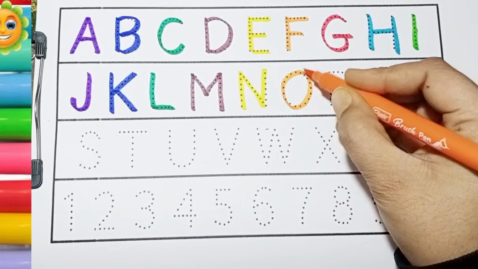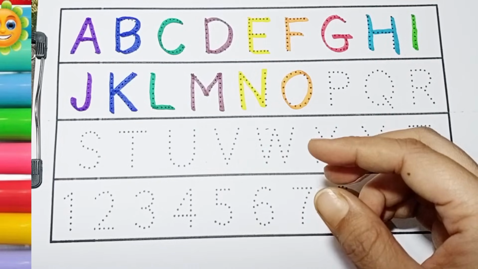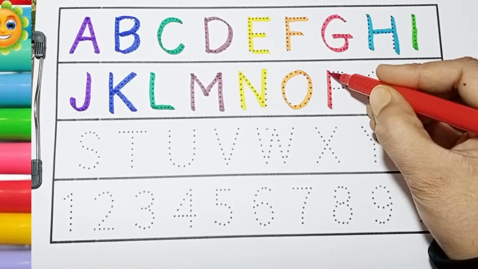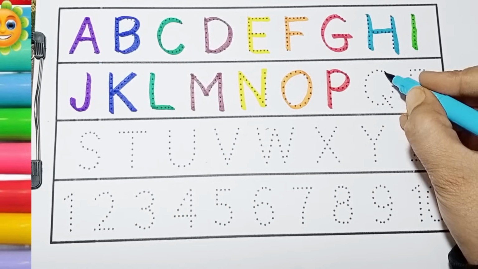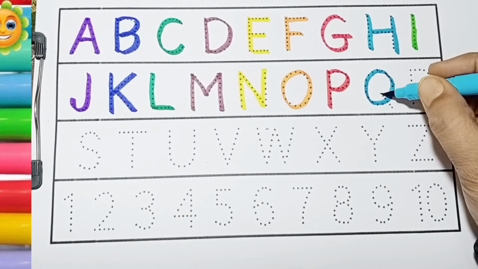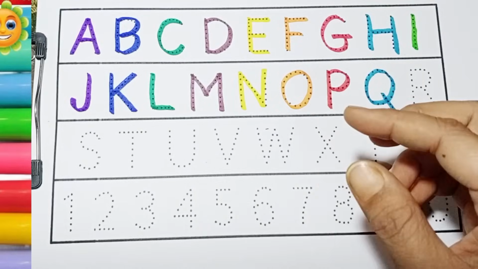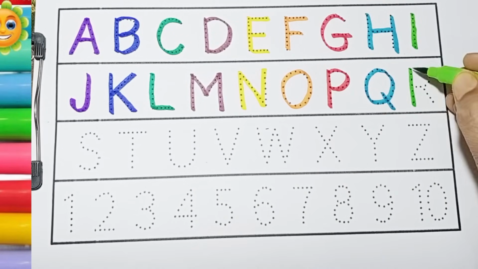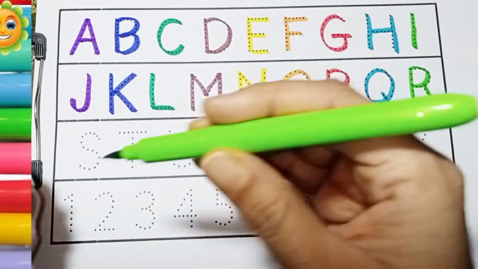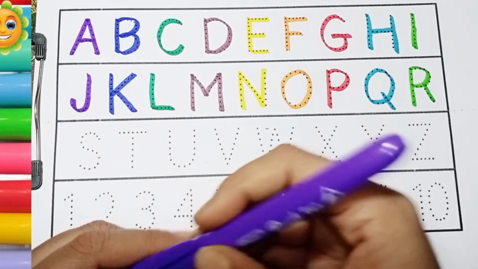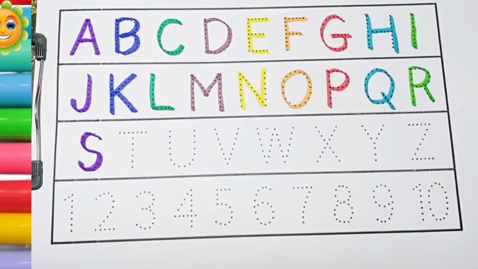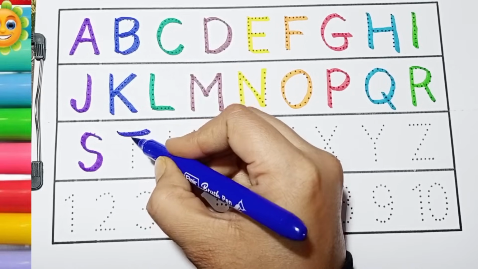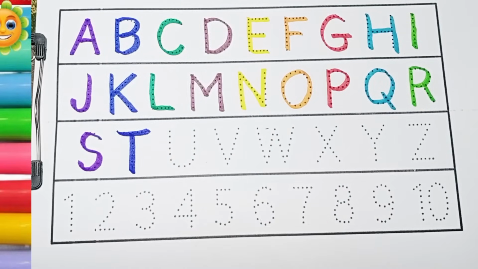O for orange. P for peacock. Q for queen. R for rose. S for sun. T for tub.